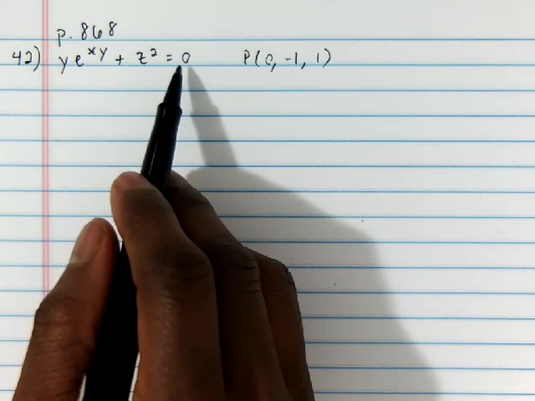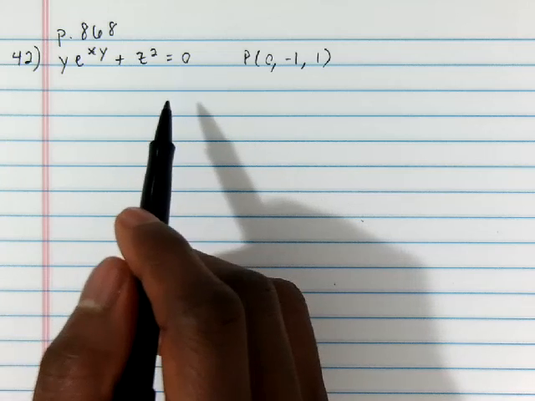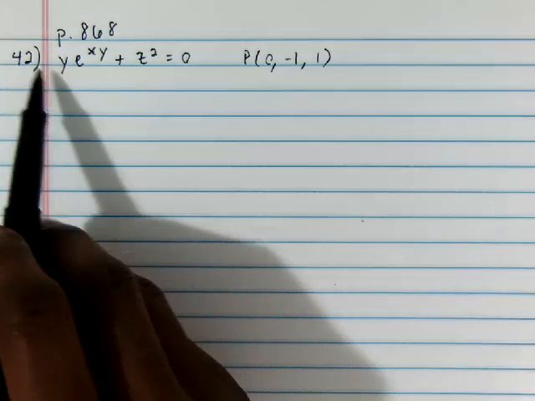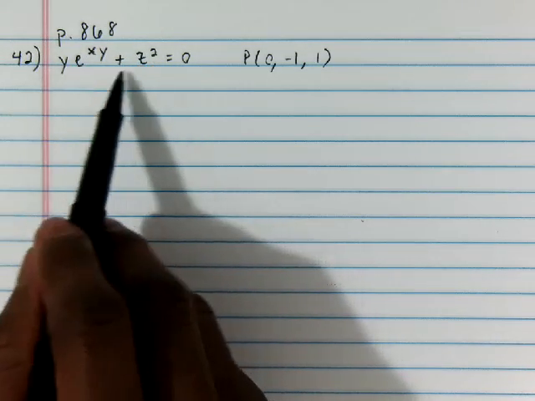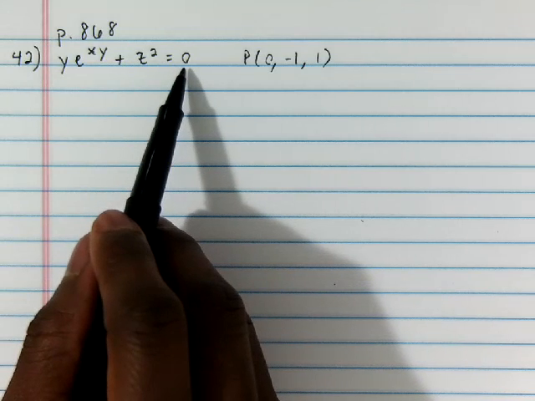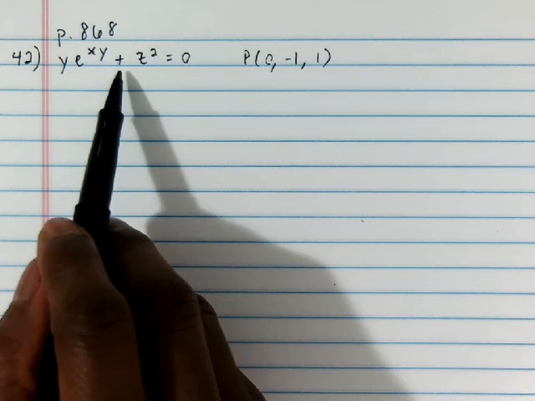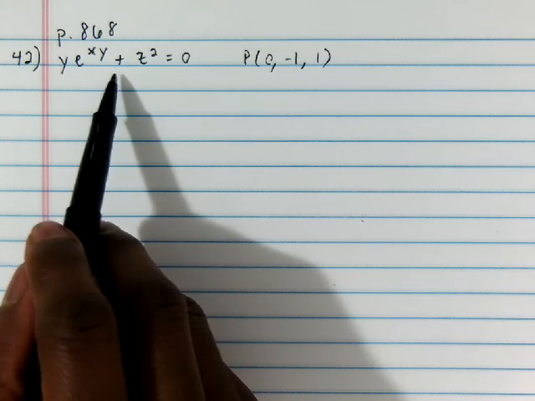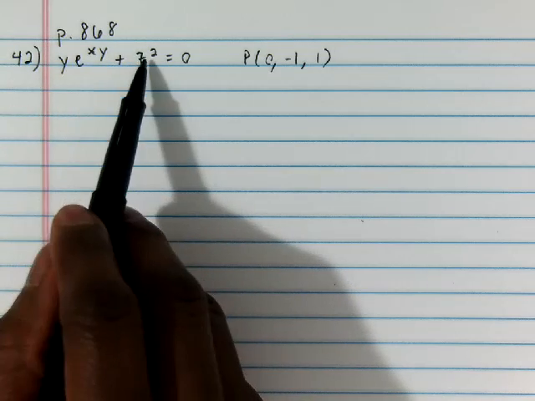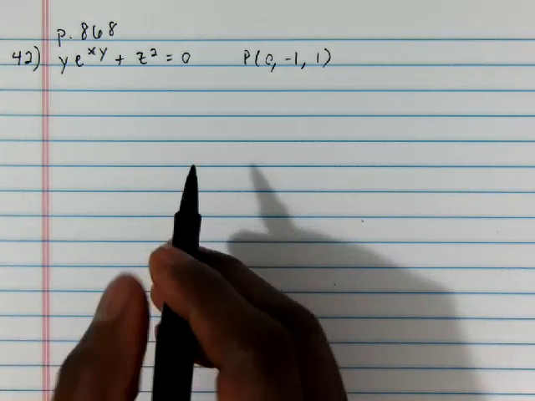So this is what I call a level surface, but I said you don't too much need to worry about that terminology. Just see that you have some function of x, y, and z equals a constant. So in this scenario, your normal vector to find your plane is going to be the gradient vector, where you're going to have f sub x, f sub y, and f sub z are your components of that vector.